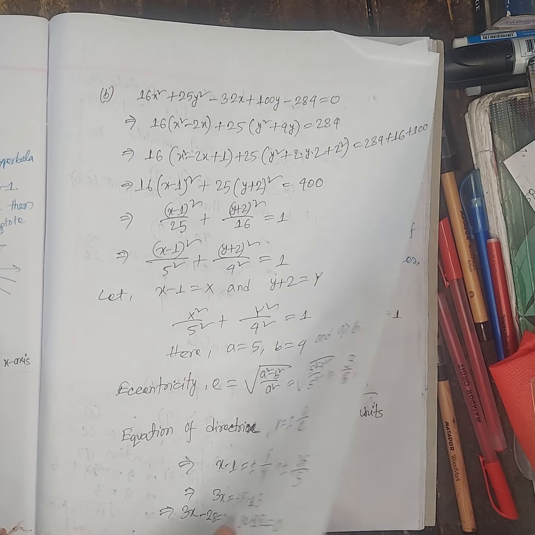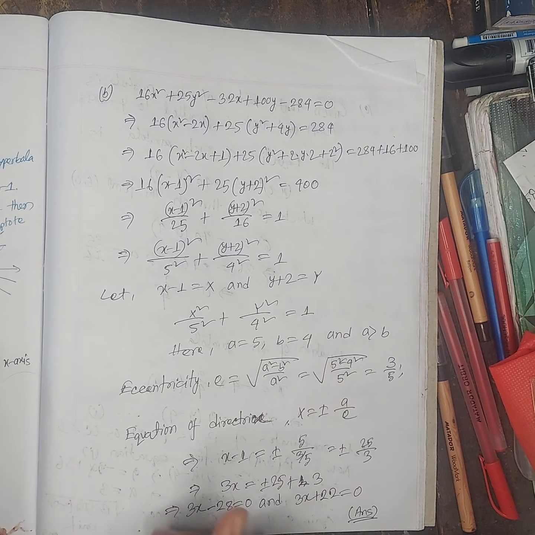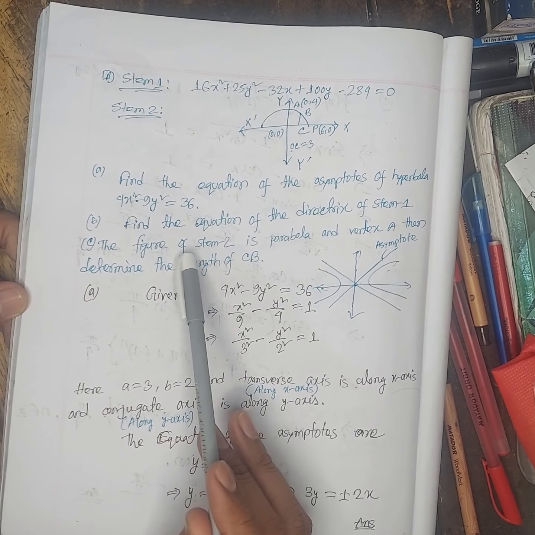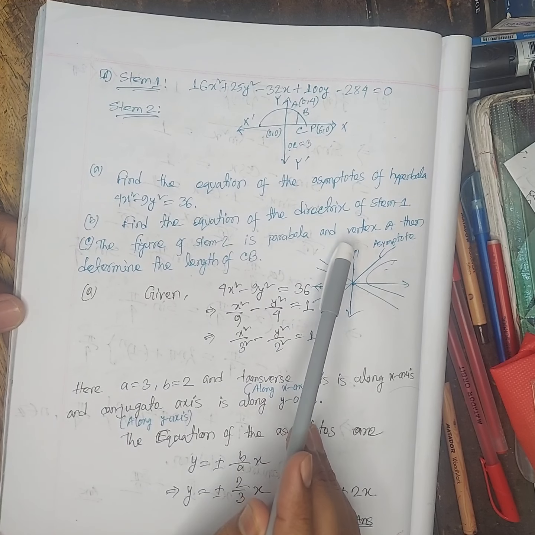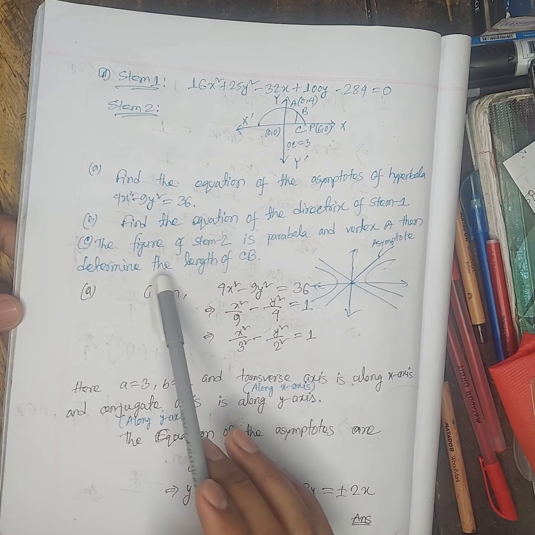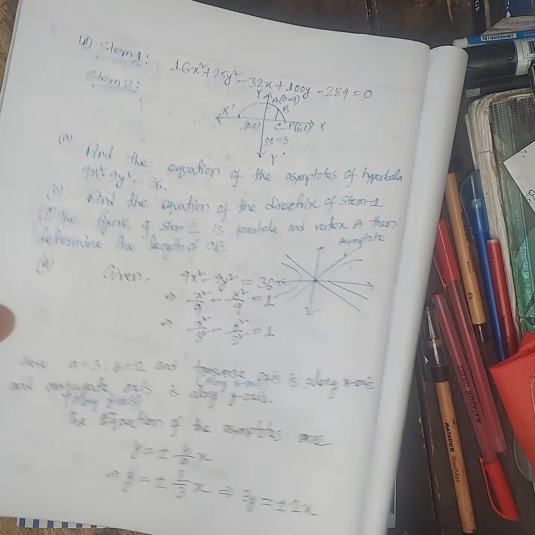Now part C. In part C, from the figure of stem 2, which is a parabola, we have to find the vertex A. Then we have to determine the length of CB. Okay, this length we have to find out here.